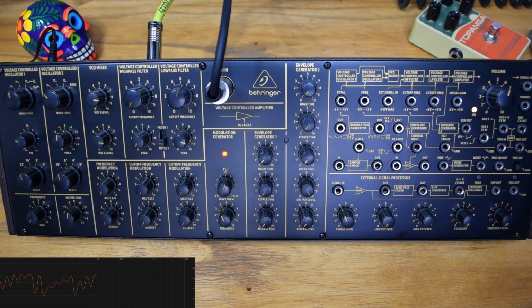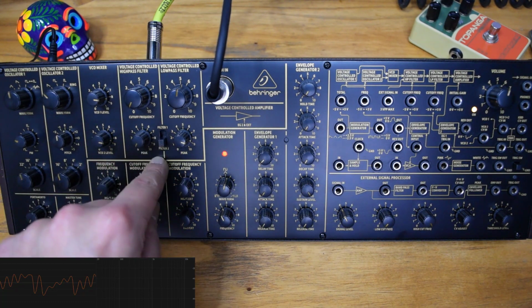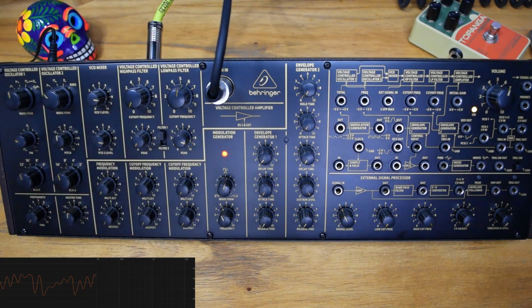Now, on this synthesizer, which is something that you don't get on the MS20, you can choose between two different filters, and they are a little bit different from each other. Right now, I'm using number 2. I'm going to use number 1. Number 1 is a little bit more aggressive. Let's say it's a little bit more resonant.